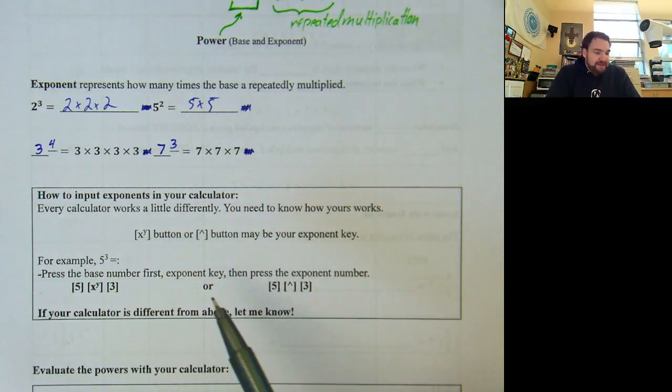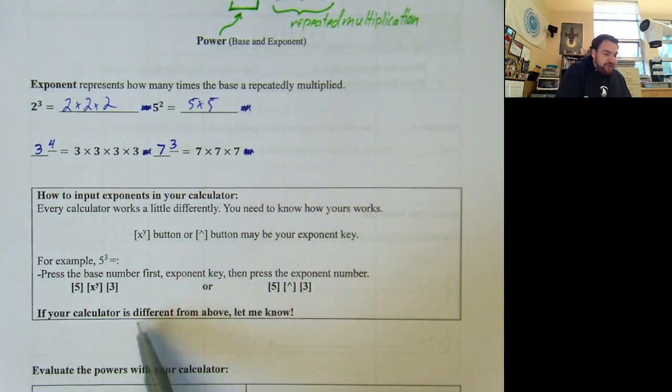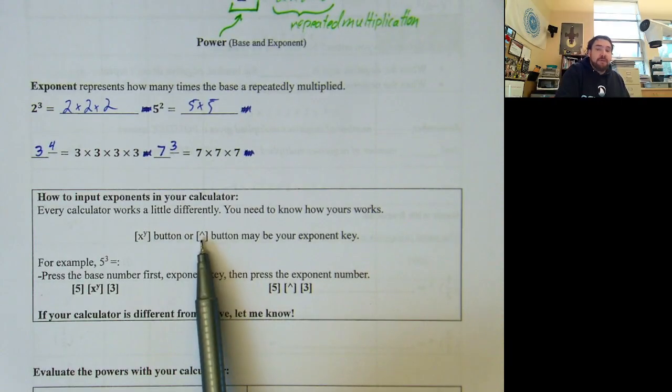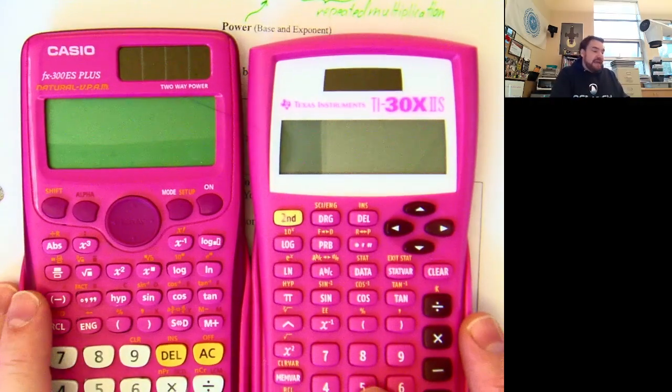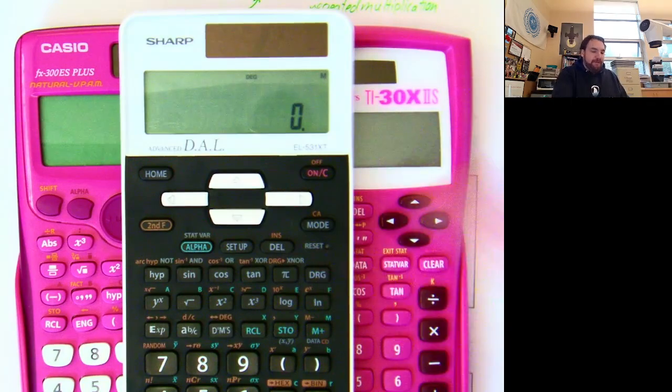Two-line display scientific calculator. There's a few options here. Some calculators will have an X to the Y button or this little arrow up here button that will represent the exponent key. Some of them will shortcut them for you in other ways, but I'll show you what these... So I got 3 calculators here. I got these 2, and I got this guy. I'll start with my least favorite, this guy up here.